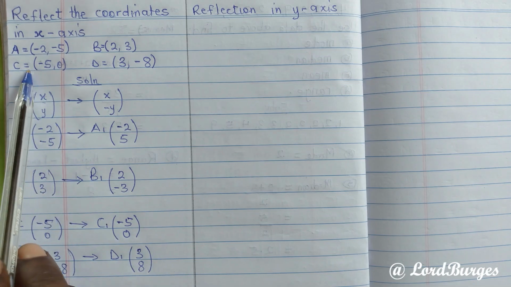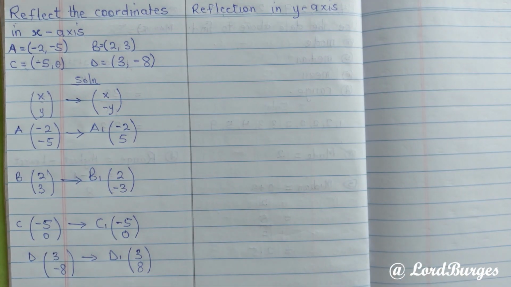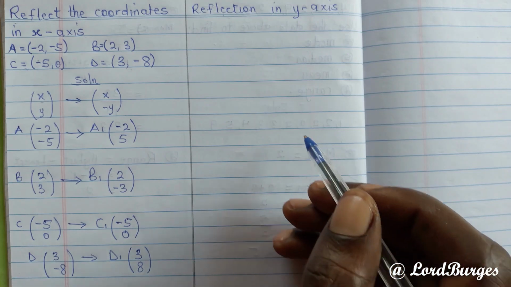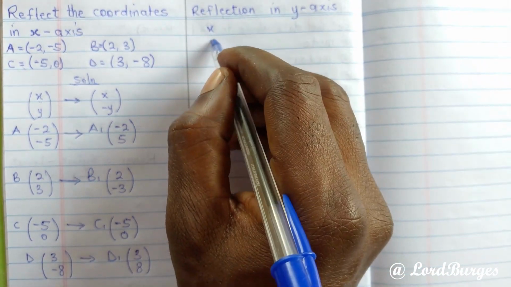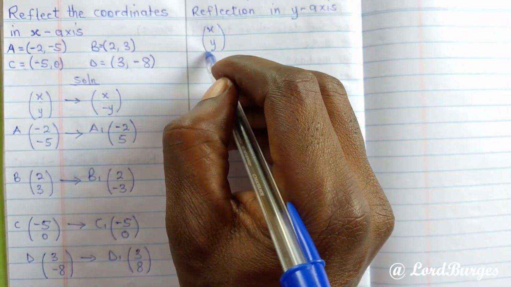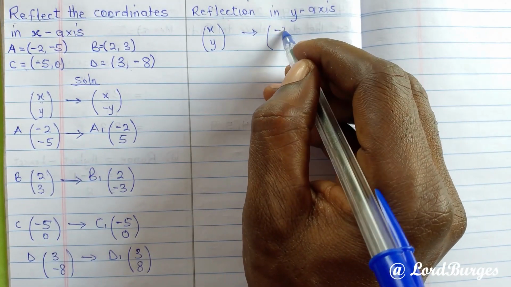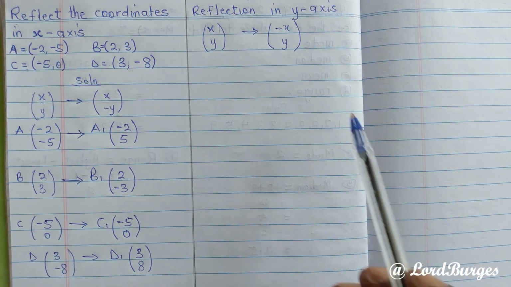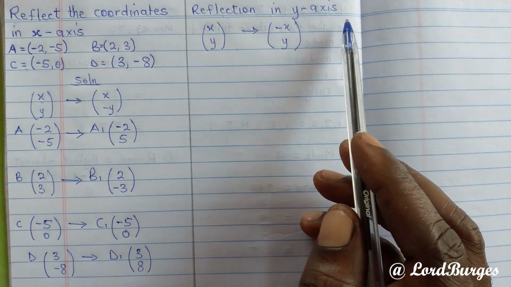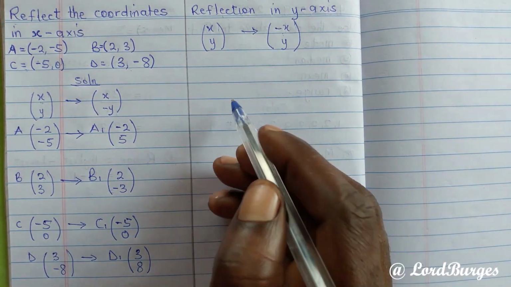Now, with the same coordinates we have here, let's take reflection in the y-axis. For that one, the rule, which is (x, y) maps to (-x, y). That is, reflection in the y-axis means that the x becomes a negative.